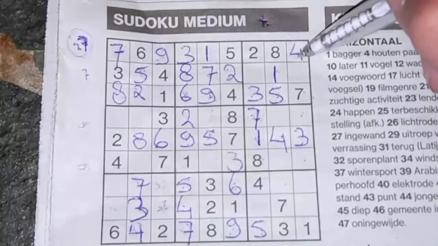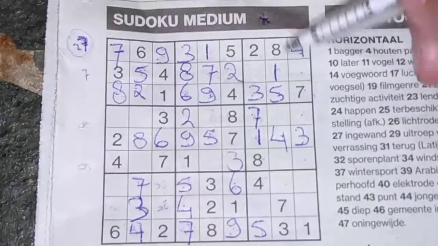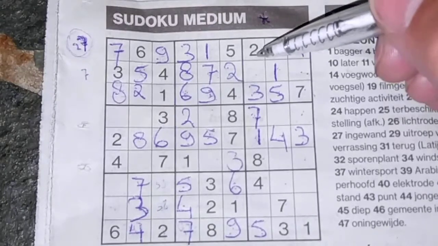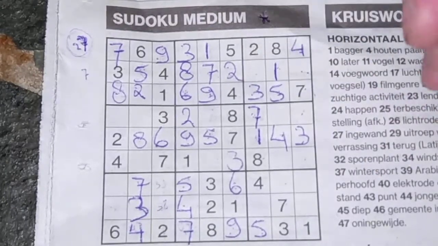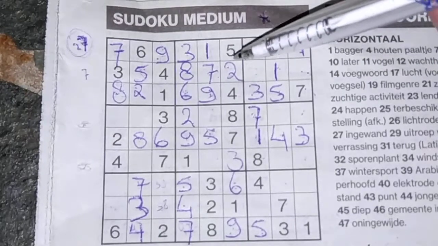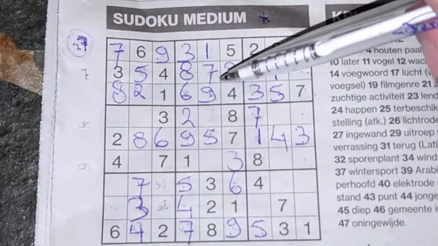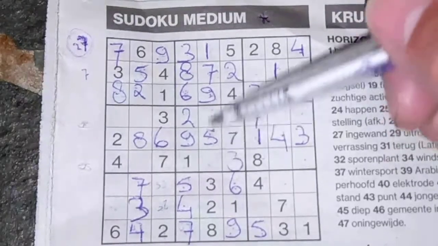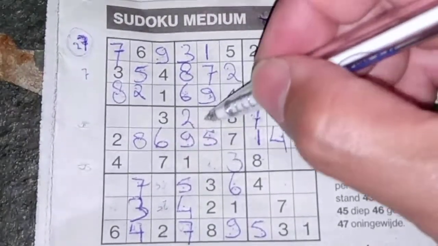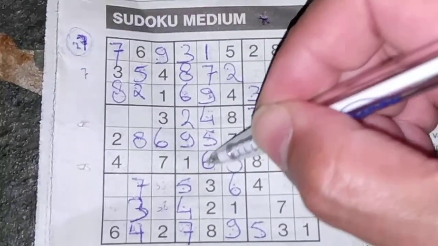The 6 is missing, and the 9 is missing. 6 and the 9. Cannot fill this yet. How about these 2 numbers, the 6 and the 4? We have a 4 here, no 4 there. 4 should be here, and the 6 goes there.